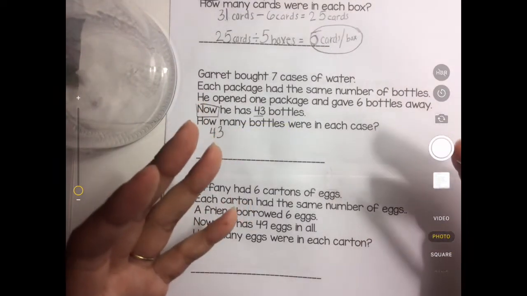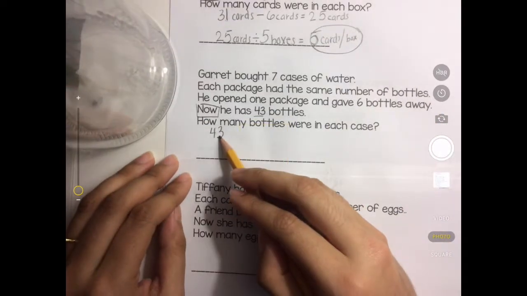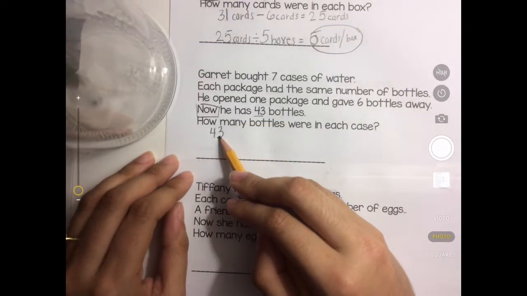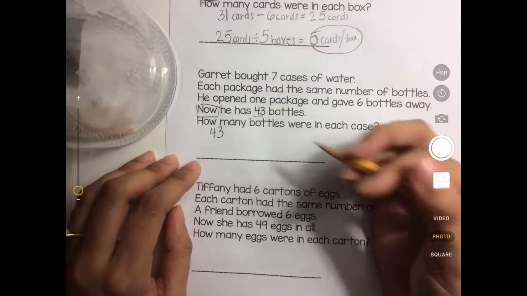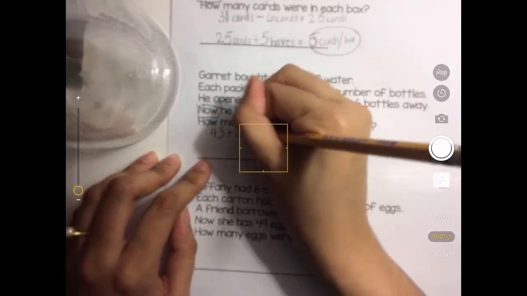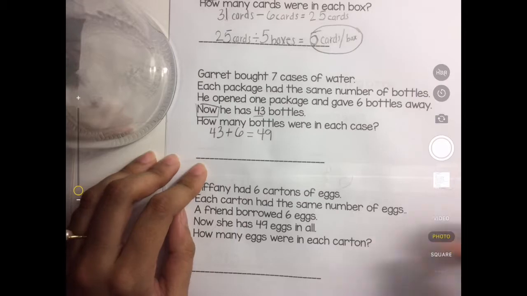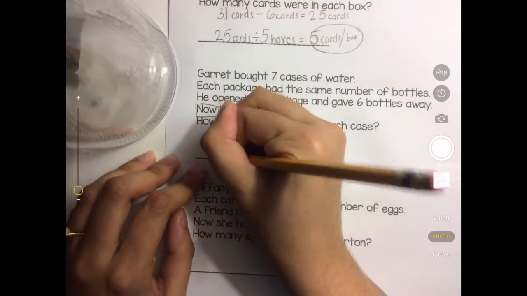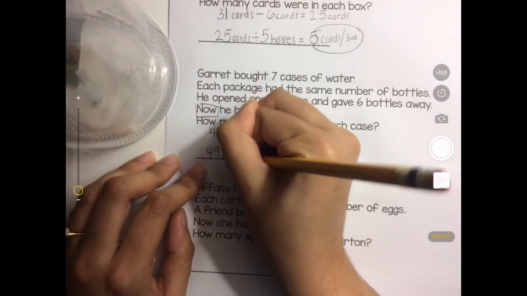So if he had a certain amount of bottles, but he gave some away, and after he gave them away, he ended up with 43, we have to add those 6 that he gave away back in to find out how many he had originally. So 43 plus 6 equals 49. So now we know that he had 49 bottles altogether.